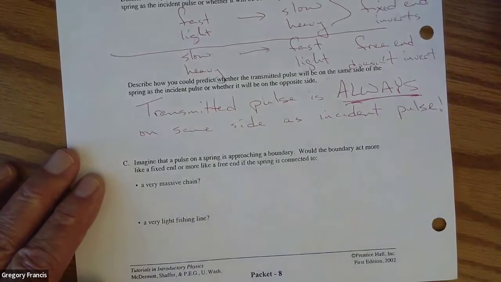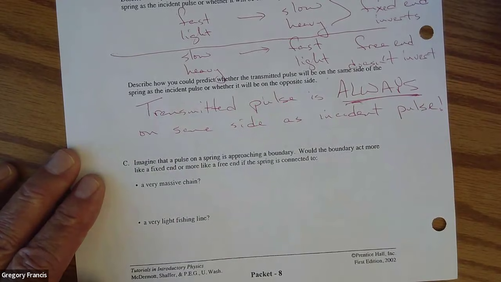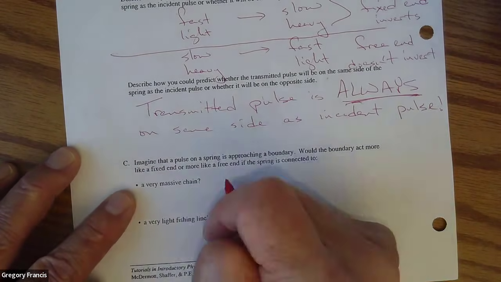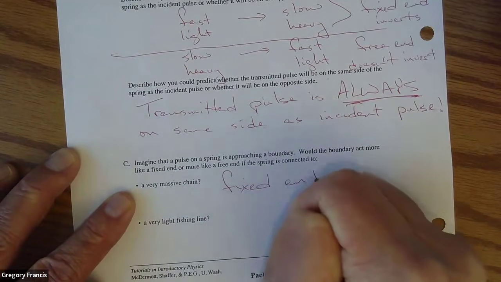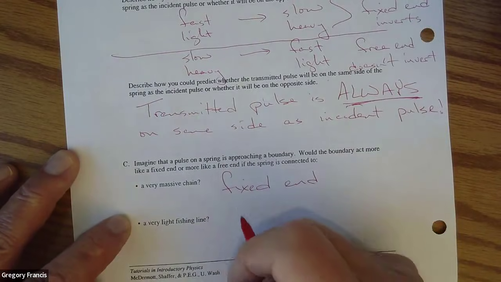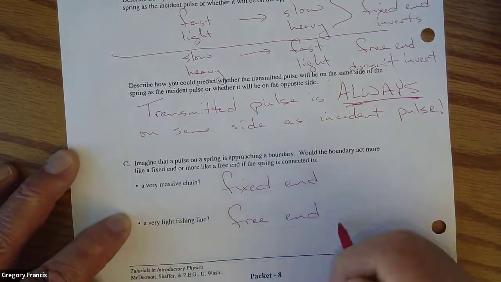So just to make sure that we all got the message, imagine that a pulse on a spring is approaching a boundary. Would the boundary act more like a fixed end or a free end if the spring is connected to a very massive chain? That's going to act like a fixed end. And if it's a very light fishing line, that's going to act like a free end.